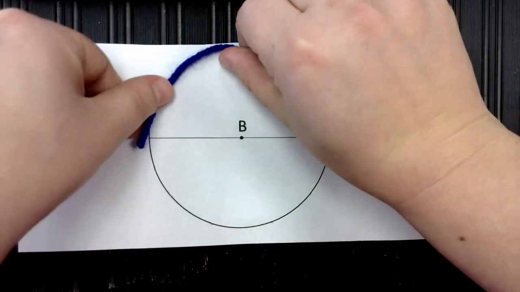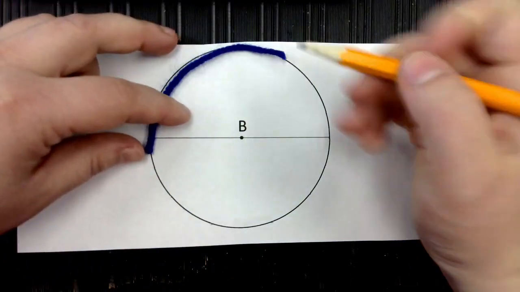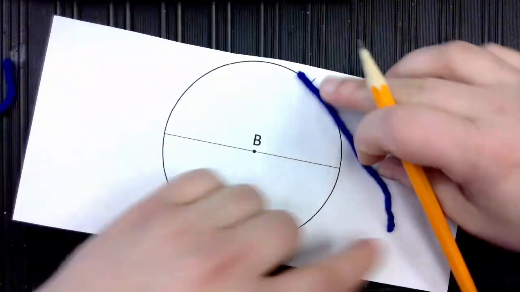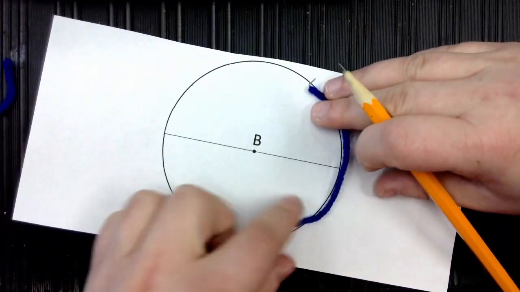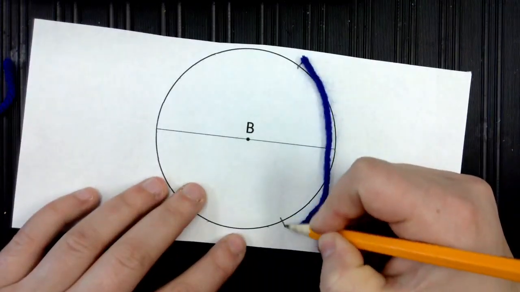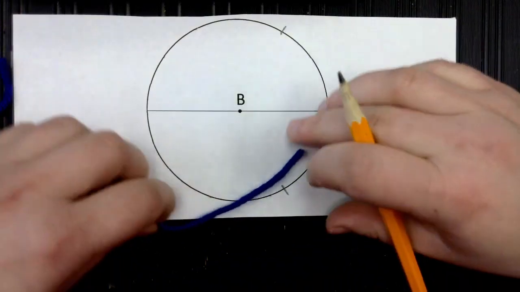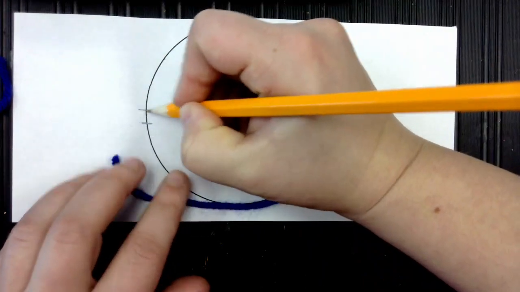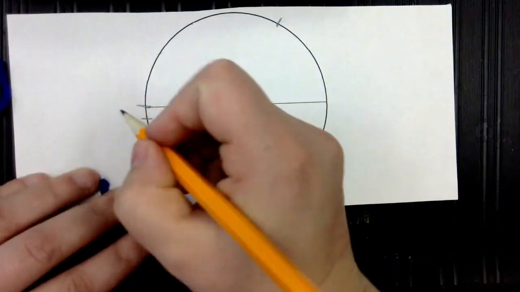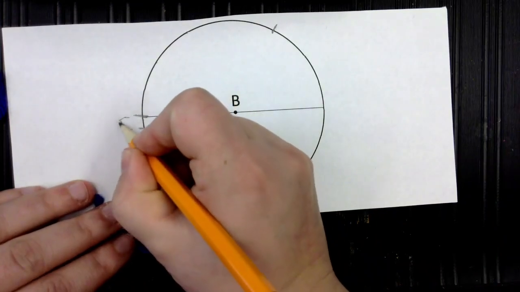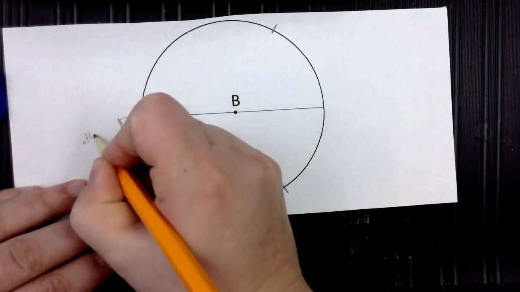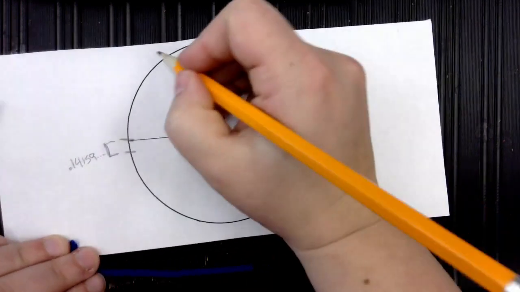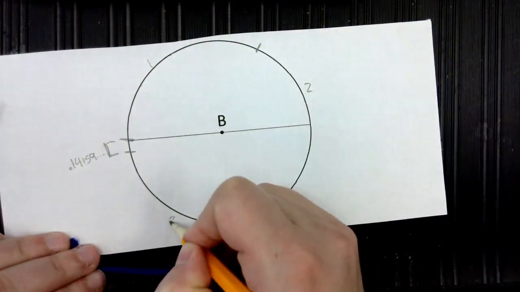Mark it. Here's 1 diameter's worth. There's 2 diameters worth. 3 diameters worth, but does it make it all the way back around? No, we have this little extra bit, and this little extra bit is 0.14159 something. So we have 1 whole diameter, 2 whole diameters, 3. And that's where that number pi comes from, in order to fill that in.